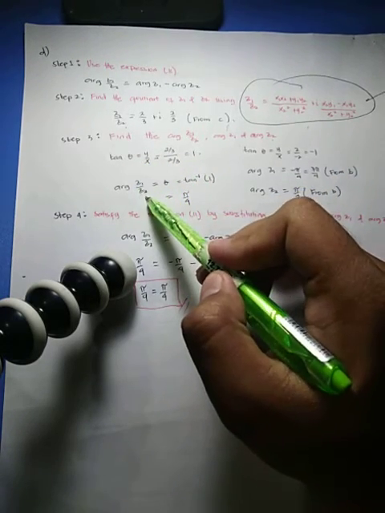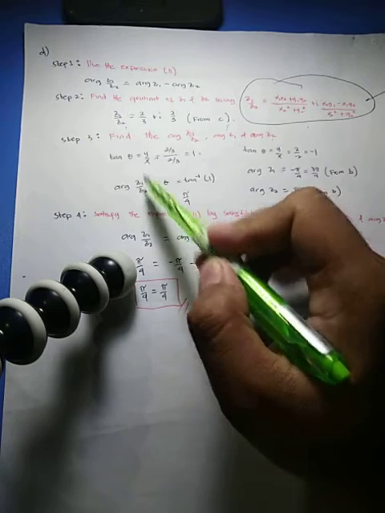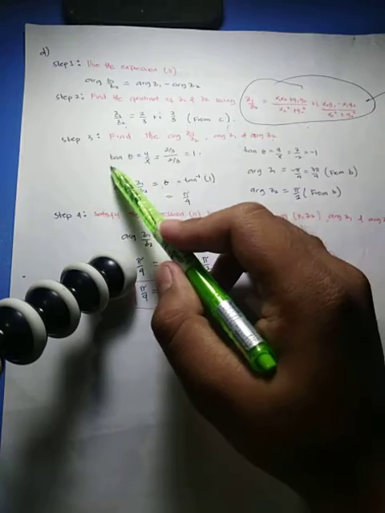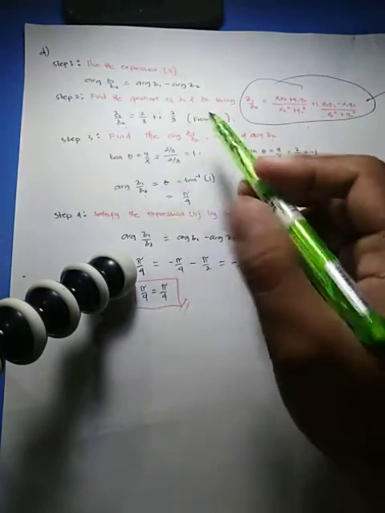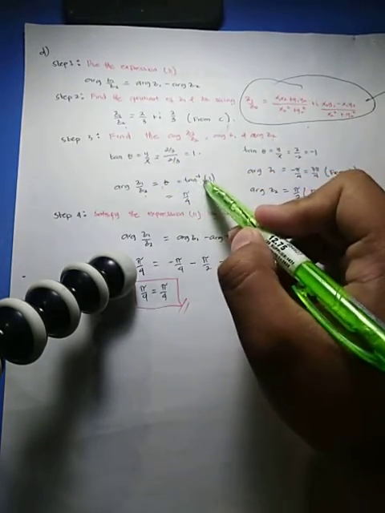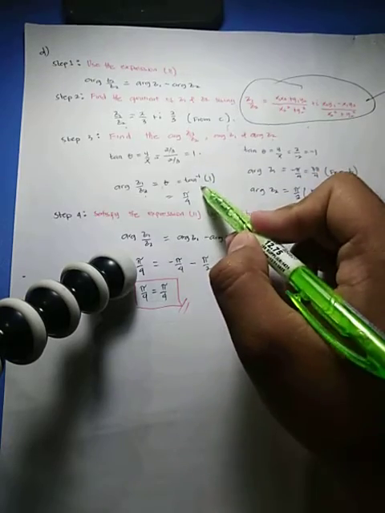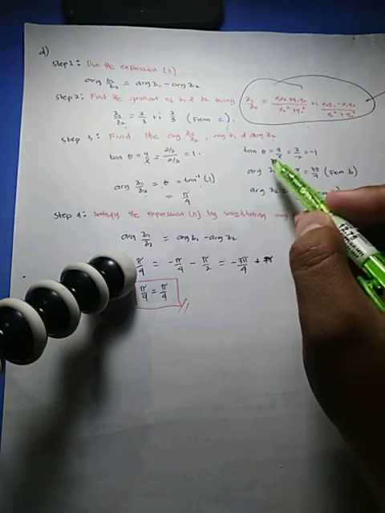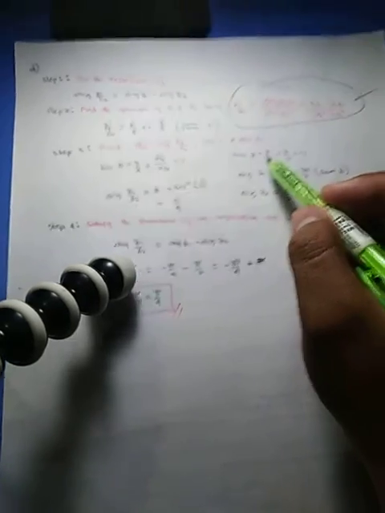All we have to do is find this theta by taking the inverse of this tangent. So theta is equal to tangent inverse of 1, which is equal to pi over 4. Okay? From your calculator.